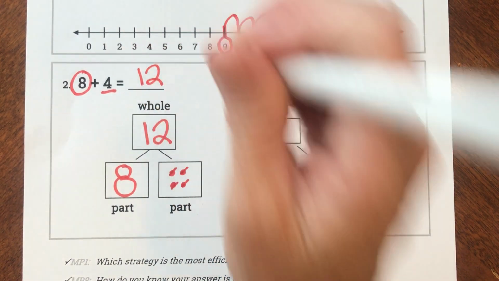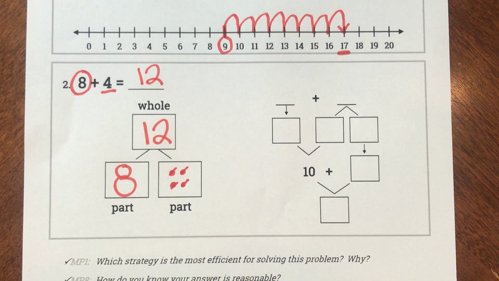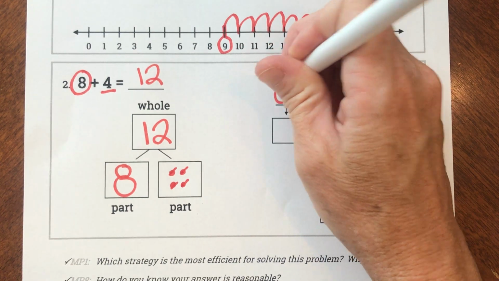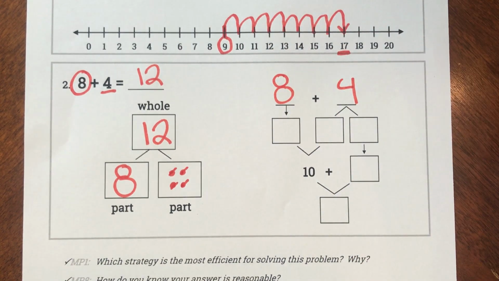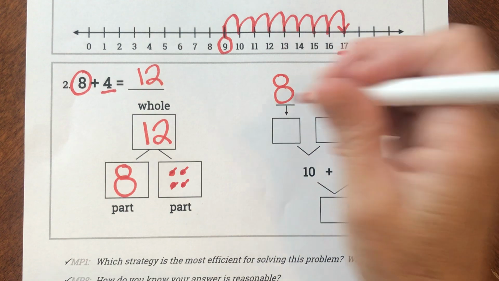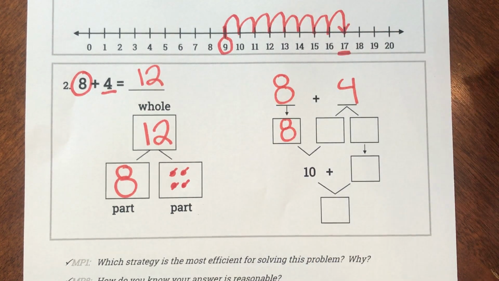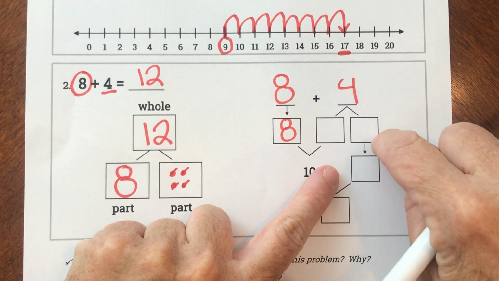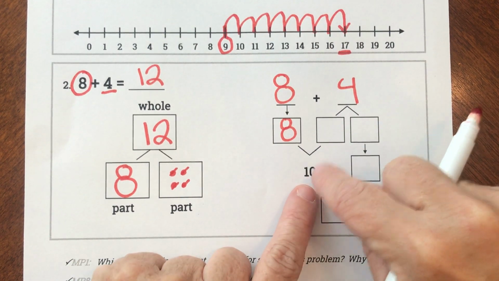I liked that strategy. Okay, another strategy they want me to practice for this is make a 10 diagram. So I'm going to say I have 8 plus 4 is my expression. And I'm going to bring the 8 down. Okay, they want me to decompose or break up my 4 to get to 10.